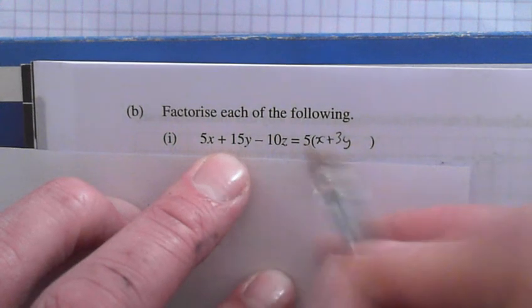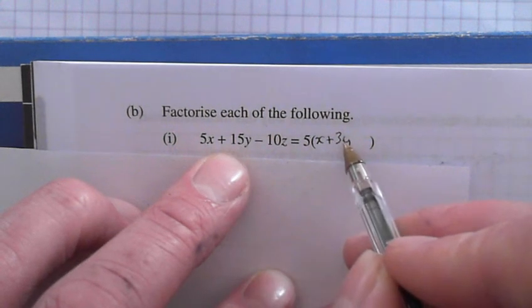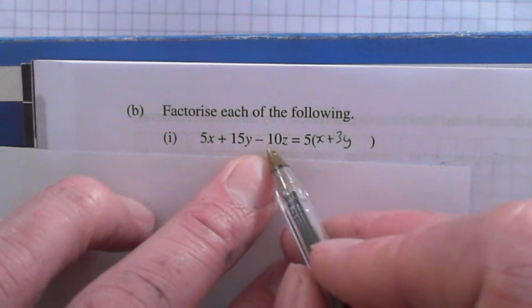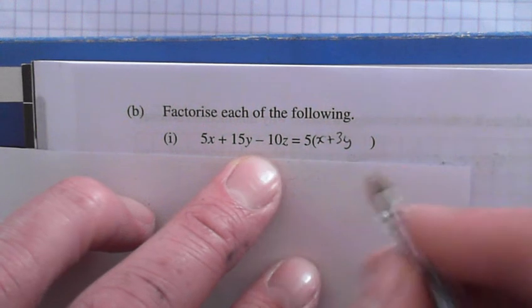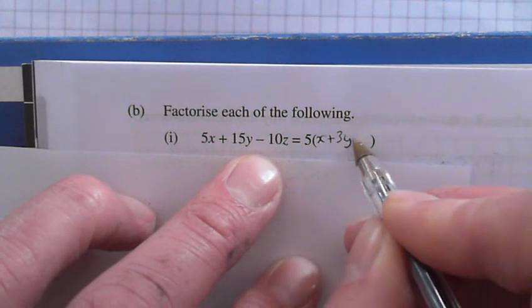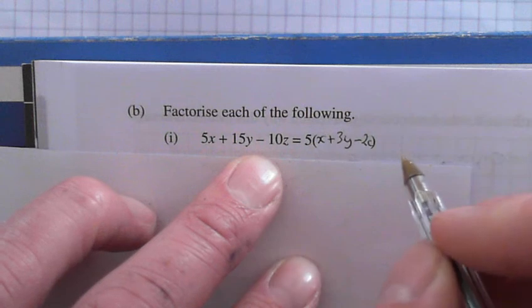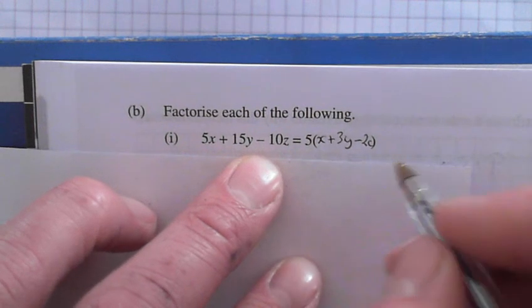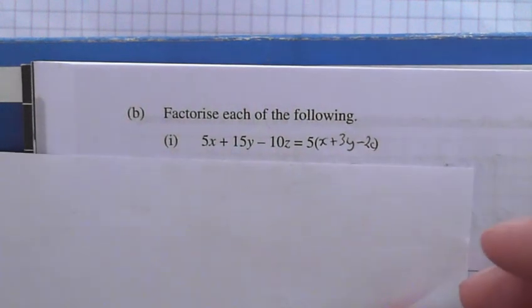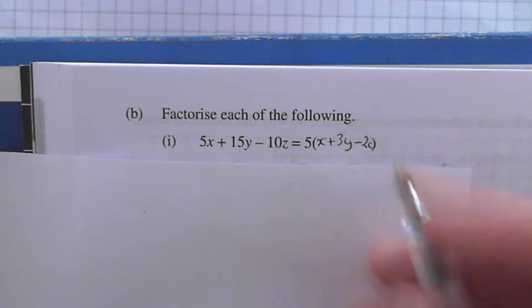Alright, so because 5 times 3y is 15y, isn't it? Yeah. And what about the minus 10z? Divide 5 into minus 10? Minus 2z is the answer there. Can you see that? Yeah, that's it.